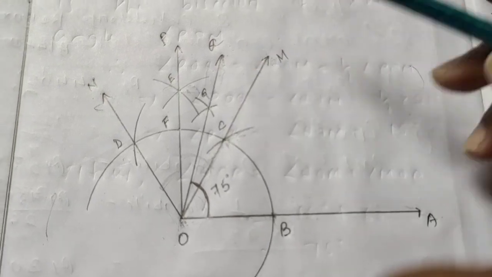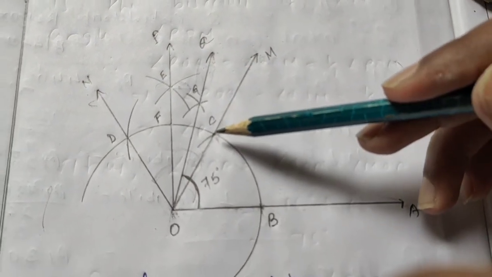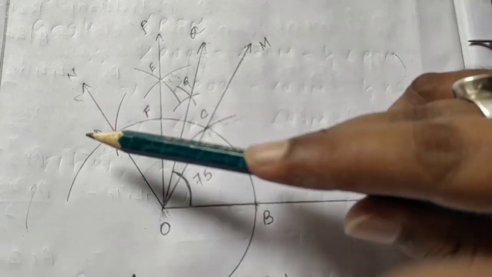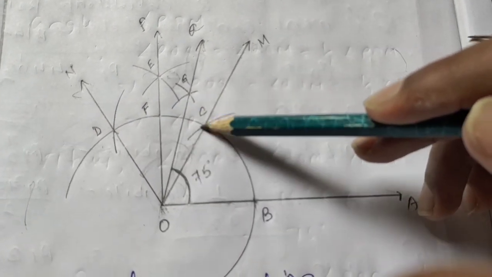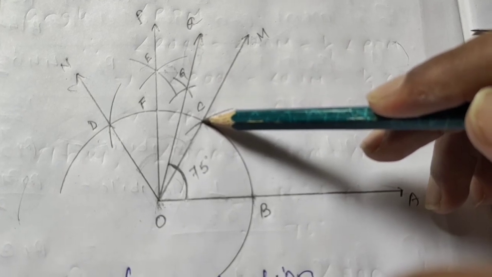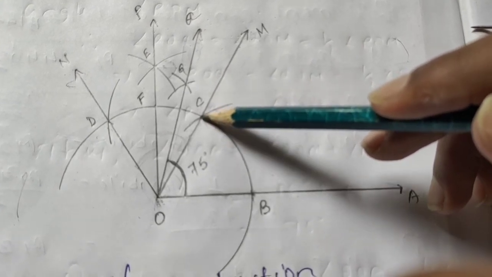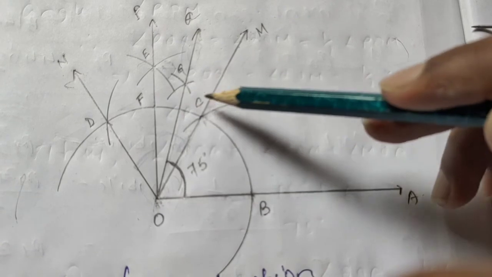Now this step is very important. Take these points C and D as centers and draw two arcs of radius more than half of CD.